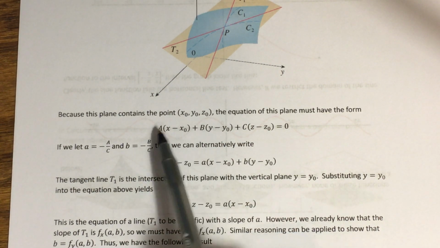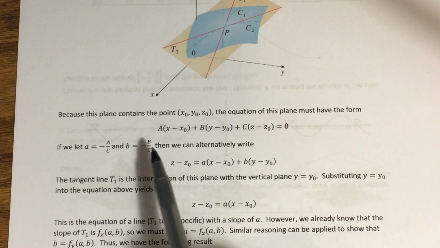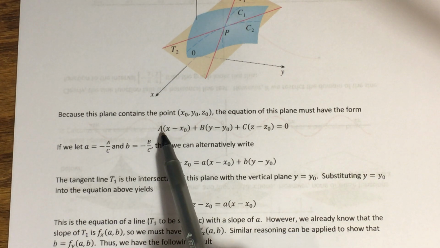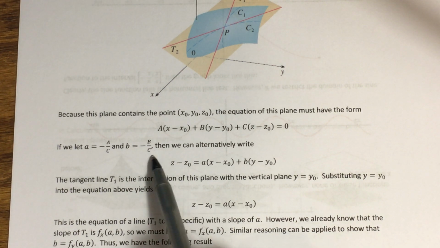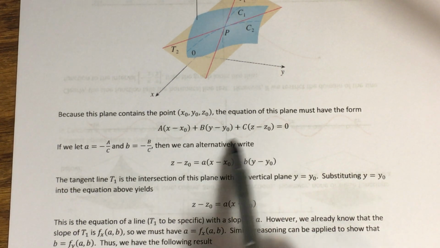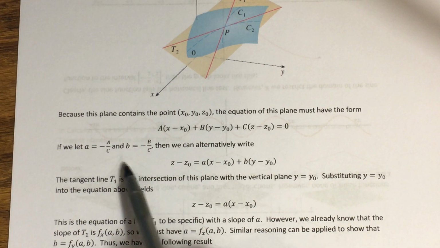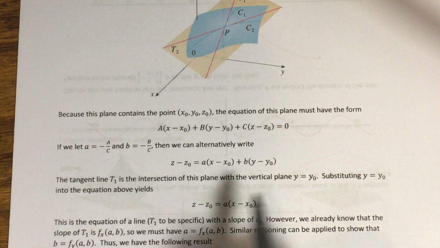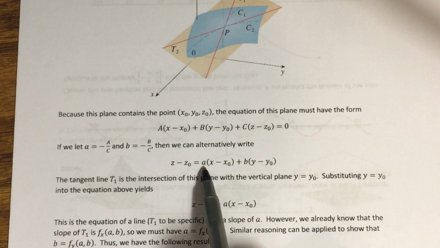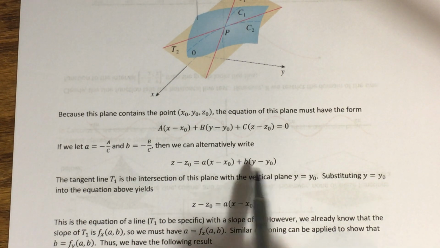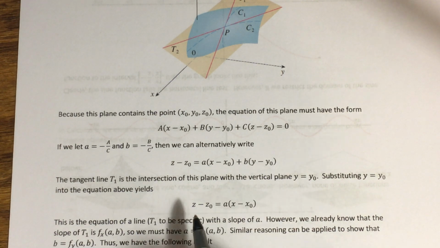That means I'm going to change what these constants look like. So to keep things simple, because this constant, once I divide by c and subtract it over, is going to look like negative a over c. That's going to be like the new coefficient here. Negative b over c will become the new coefficient here after doing all that solving. So I'm going to define new constants, lowercase a and lowercase b, to be exactly those two numbers so that we get z minus z naught equals this. a times x minus x naught plus b times y minus y naught.